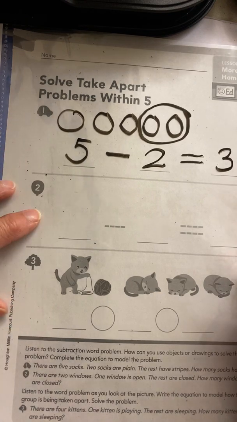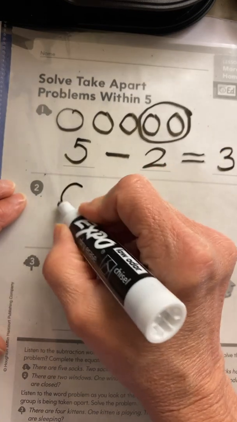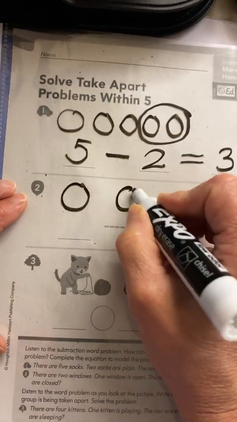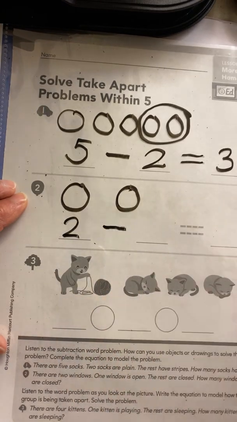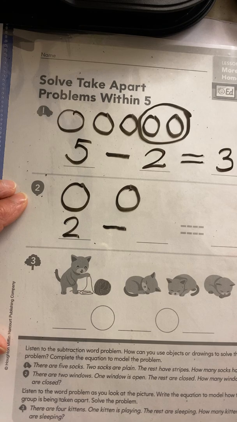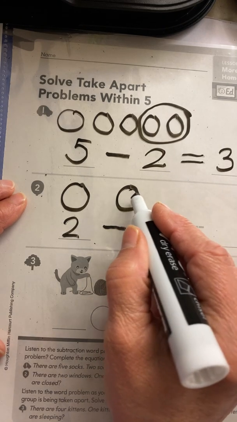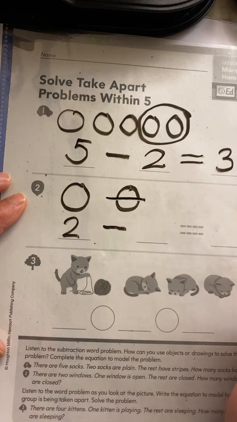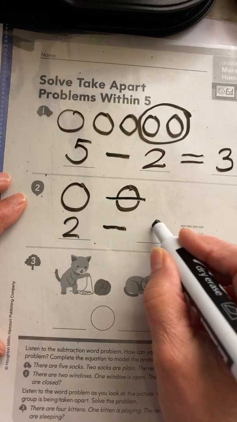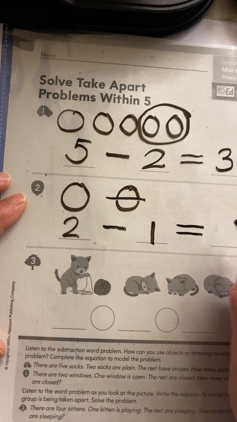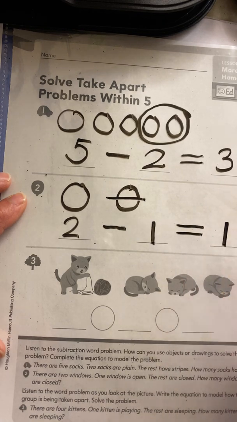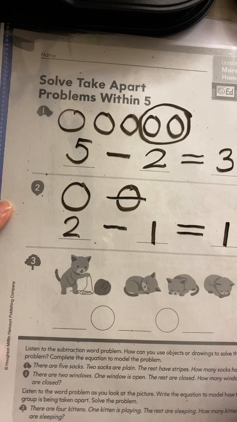Listen to the next one. There are 2 windows. Let's write a 2. Trace your minus sign. 1 is open. The rest are closed. So let's go ahead and open a window. We opened 1. How many are closed? 1. Very good, boys and girls.